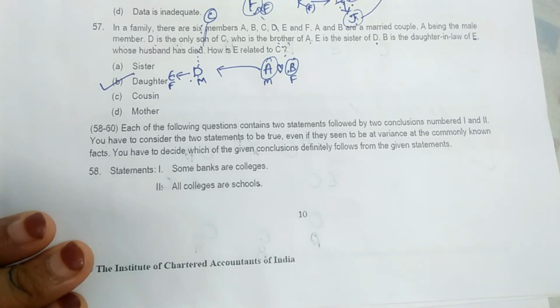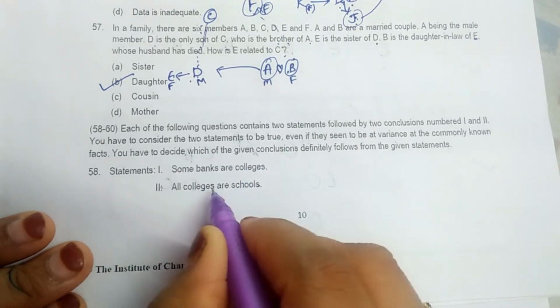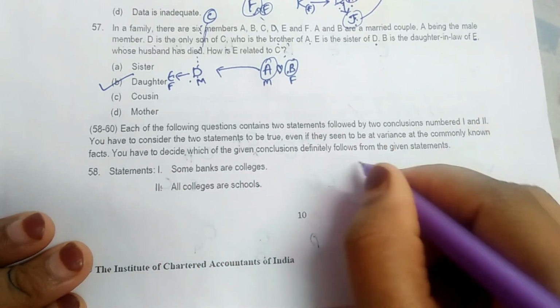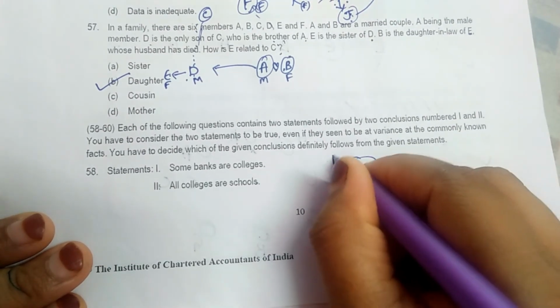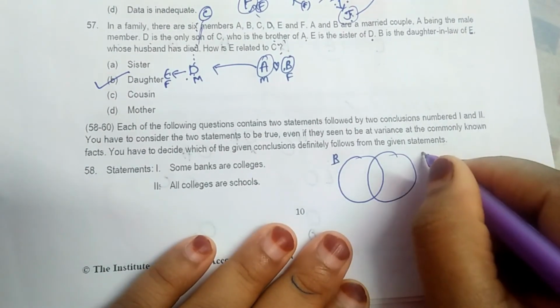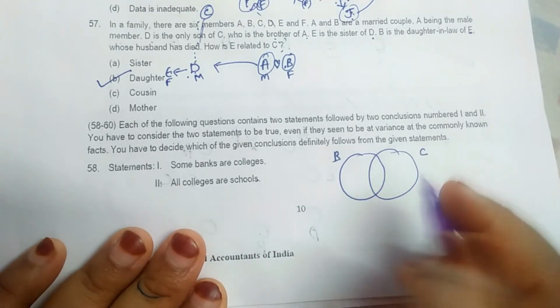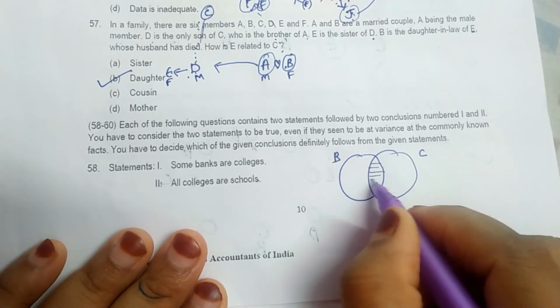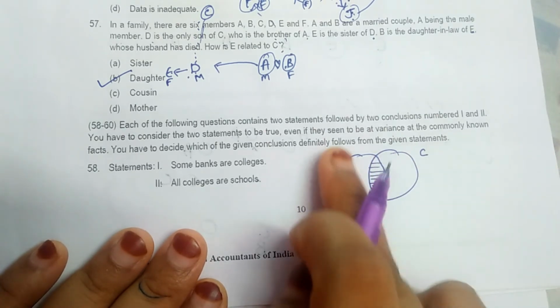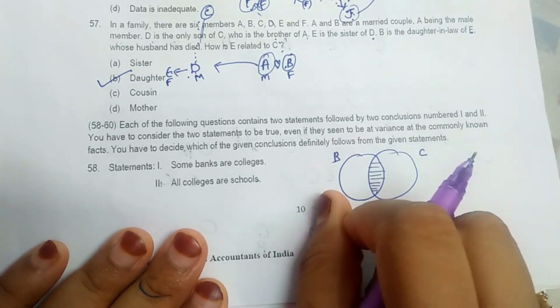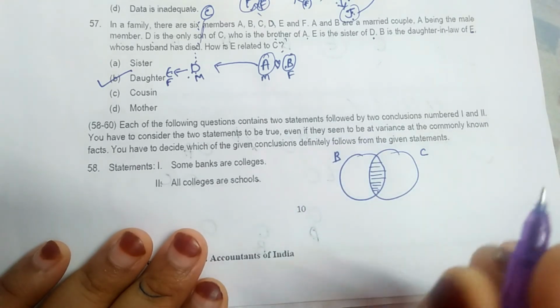Two statements are given. Some banks are colleges, all colleges are school. It means that this is the bank and this is the college. They are intersecting, right? Because it's saying some banks are college. So here in C, they are intersecting here. It means that some banks are college too. Yeah, perfect. It goes well.